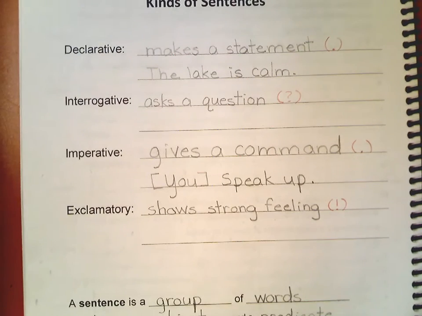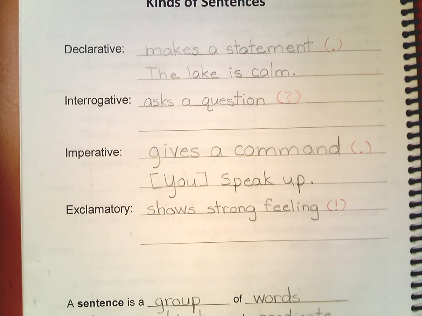All right, our first sentence is set the table. Class, what's our sentence? Good, set the table. So write it, put your pencil down, read it, check it.